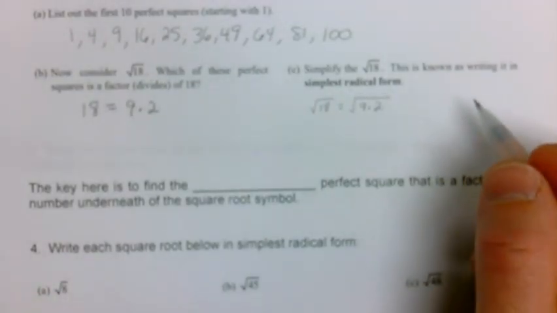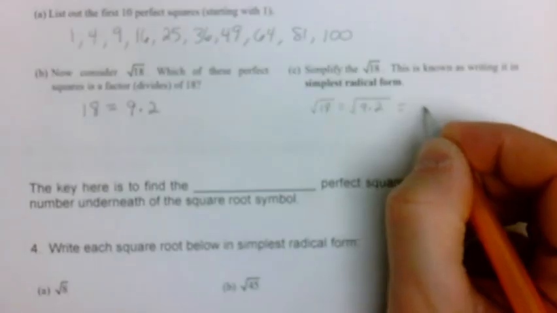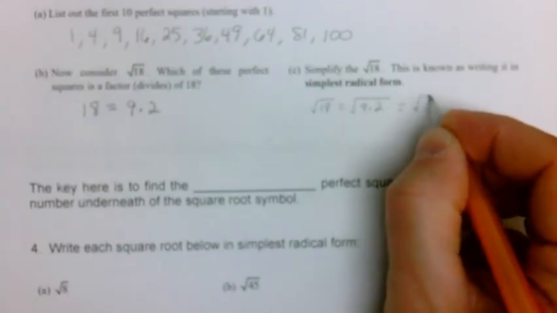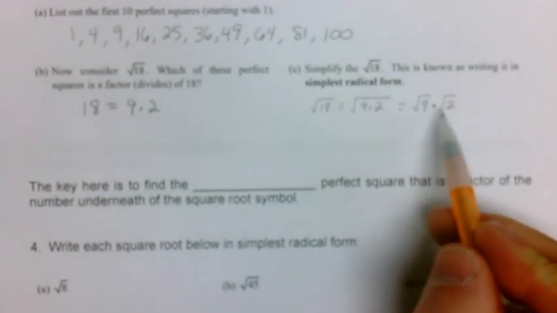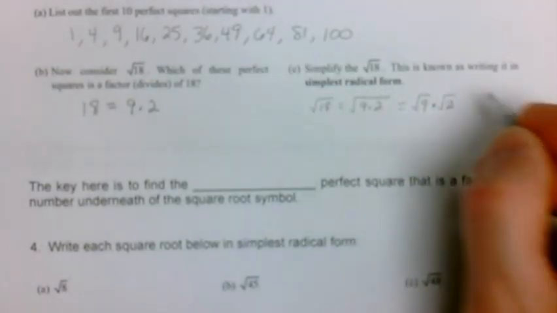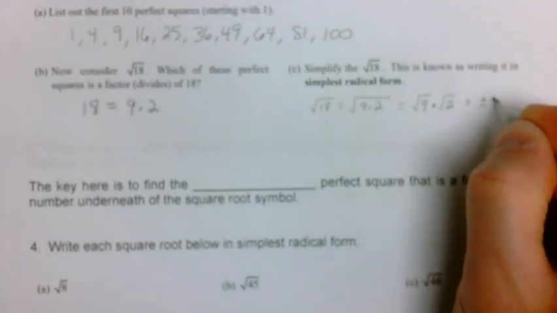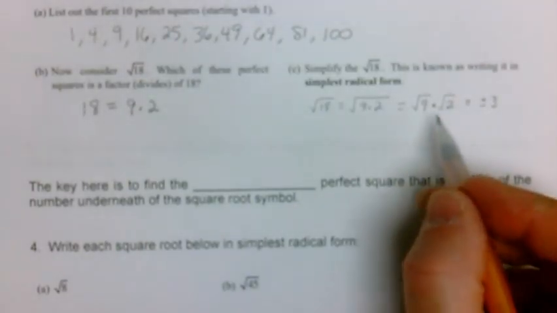And now I can use my multiplication property to break this up. The square root of the product is the same as the product of the square roots. I can rewrite this as the square root of 9 times the square root of 2. Now when I look at these two square roots, I know that I can figure out the square root of 9. The square root of 9 is either going to be positive or negative 3. Then we take that and multiply it by the square root of 2. And this is your simplified square root.